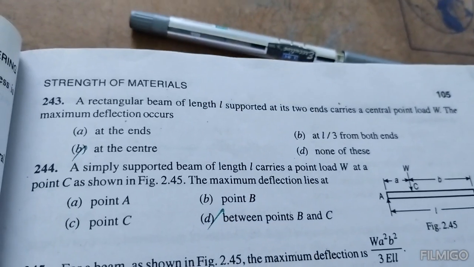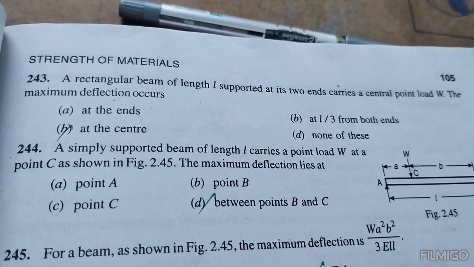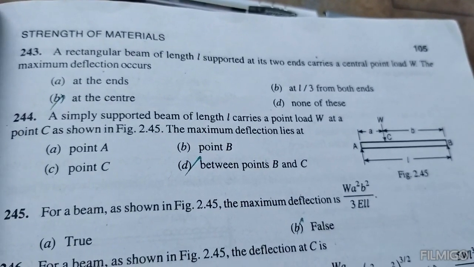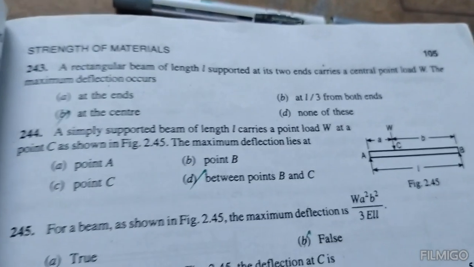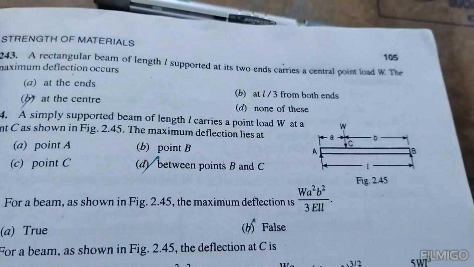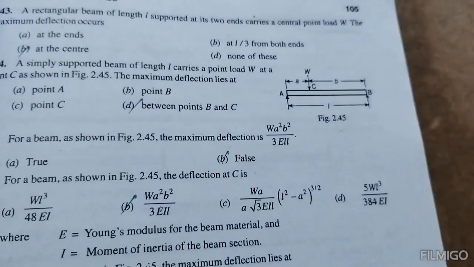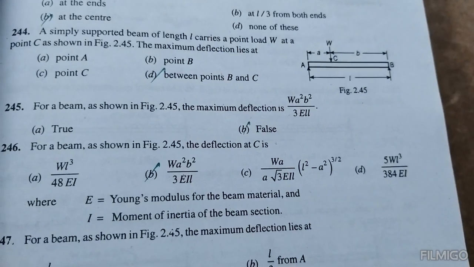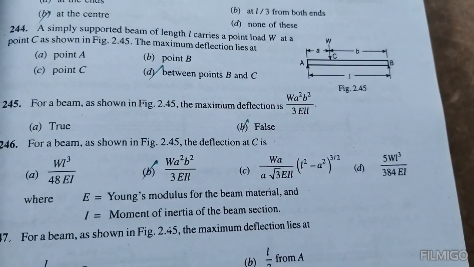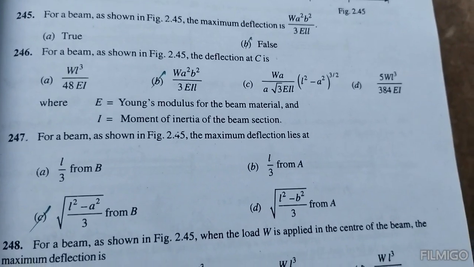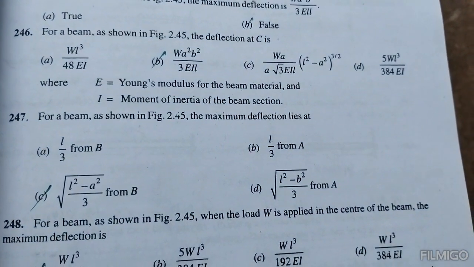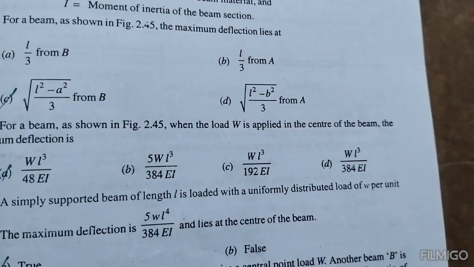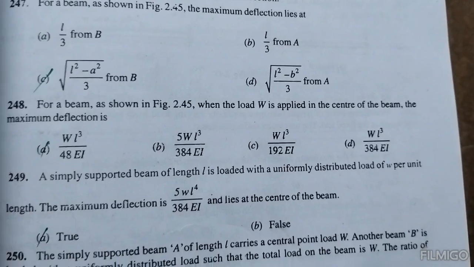A rectangular beam of length L supported at two ends carries a central point load W. Maximum deflection occurs at the center. A simply supported beam of length L carries a point load W at point C shown in the figure. The maximum deflection lies between points B and C. The deflection at the load W is A square B square by 3 EIL. For the beam shown in the figure, the maximum deflection lies at the distance square root of L square minus A square by 3 from B. For the beam shown, when the load W is applied at the center of the beam, the maximum deflection is WL cube by 48 EI.